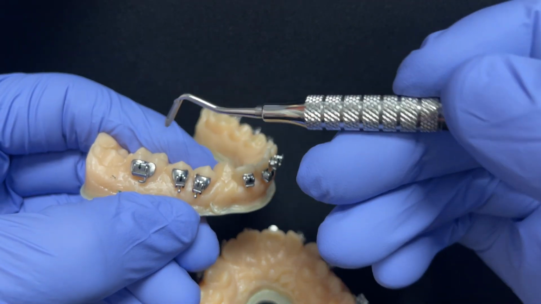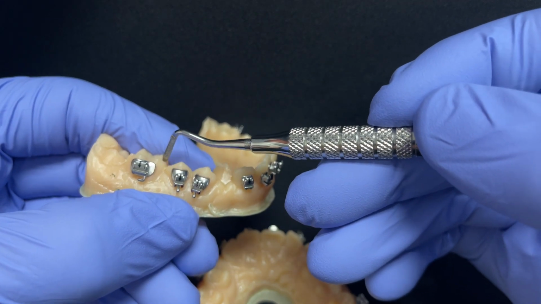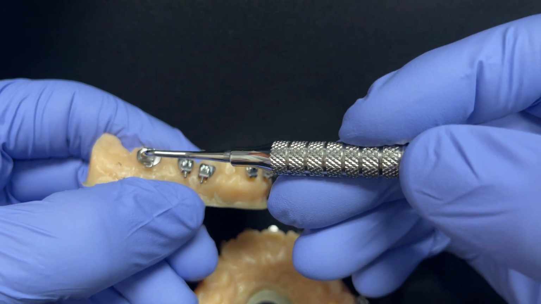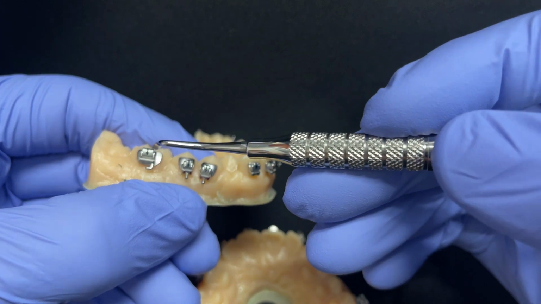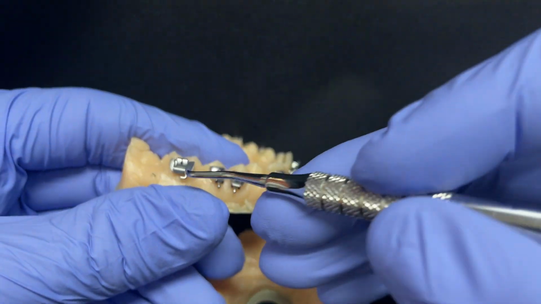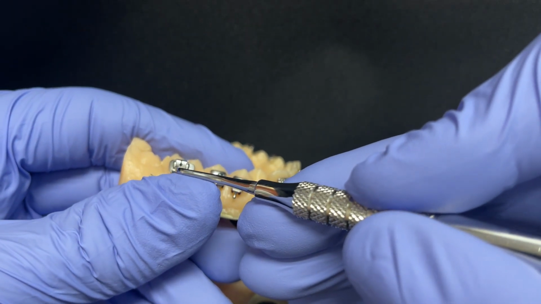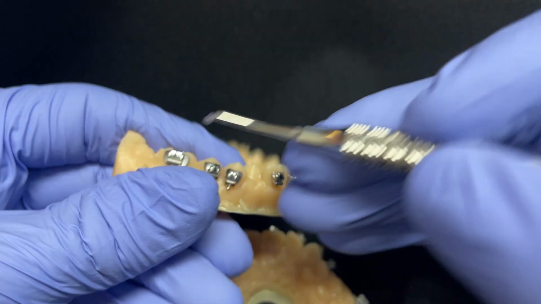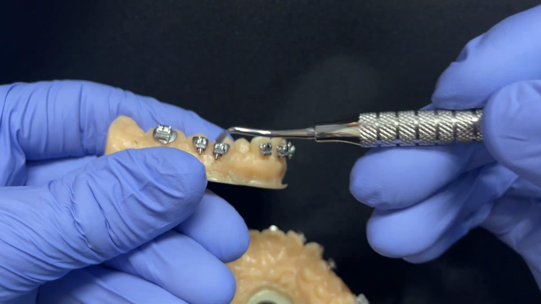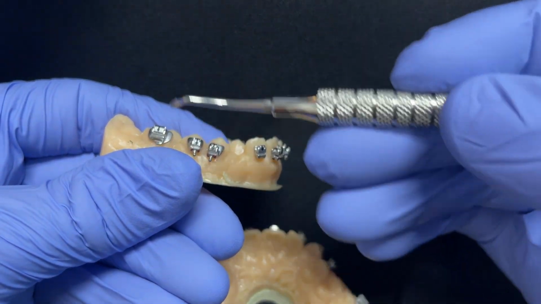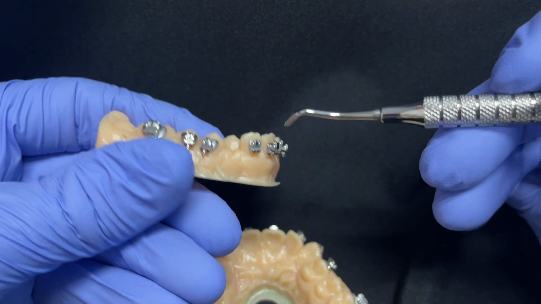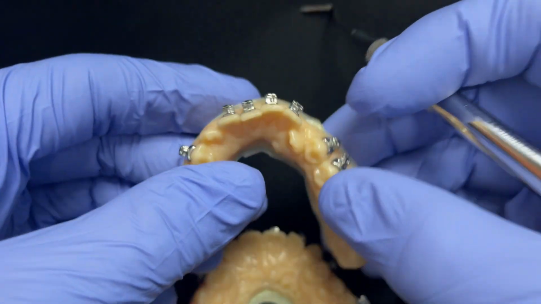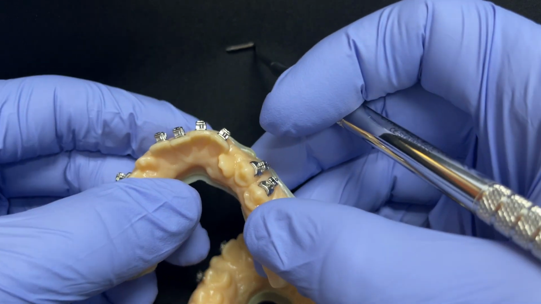So we see a marginal ridge discrepancy here between the 6 and the 5. Therefore, the 6 should be occlusal to the 5, which it is, and perhaps we even scooched up just a smidge more, which also builds a little bit more of that accentuated curve of Spee into the bracket positions. Then we're simply looking at bracket placements here in the anterior.